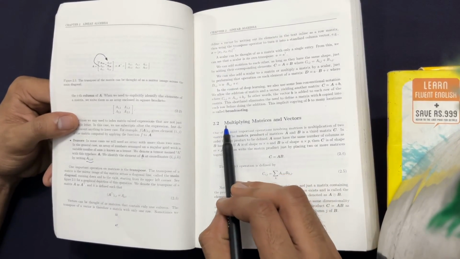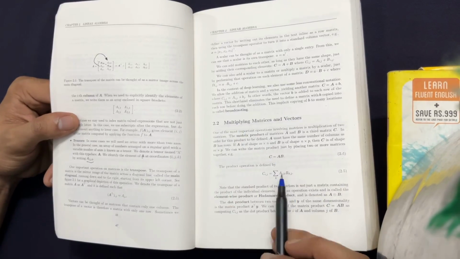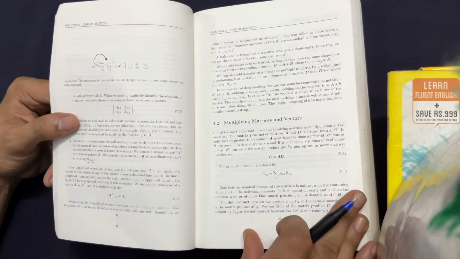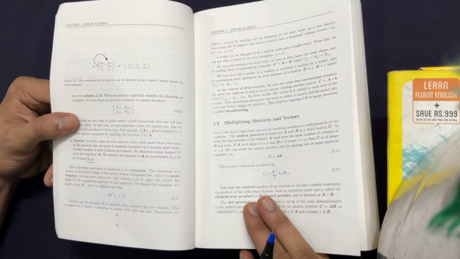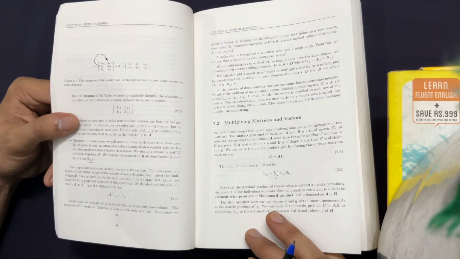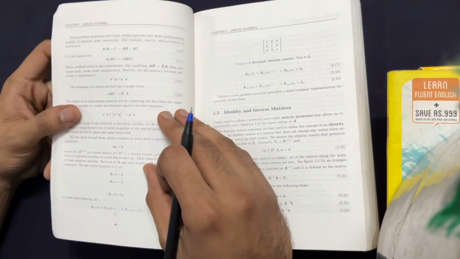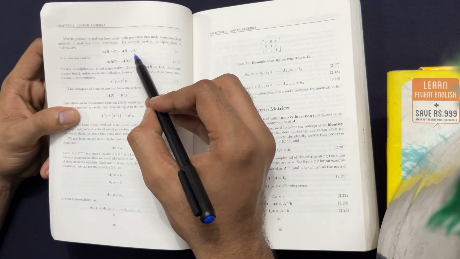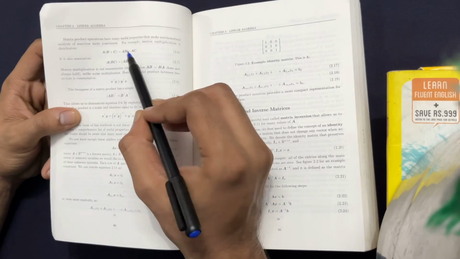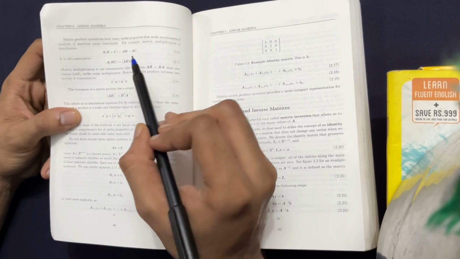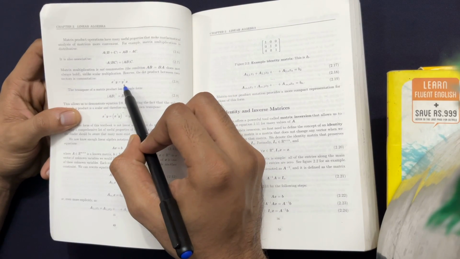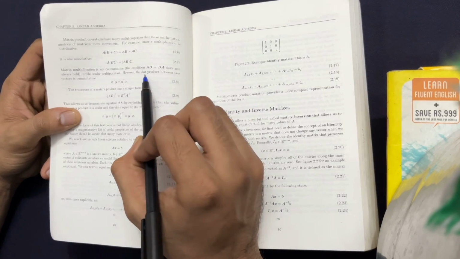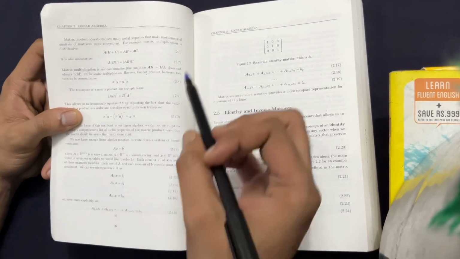The next section is multiplying matrices and vectors. Here we are just showing how we multiply matrices and vectors. Matrix multiplication is distributive. It's also associative, and the dot product between two vectors is commutative.